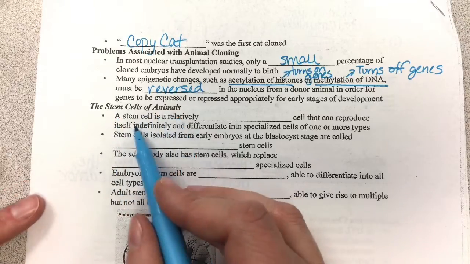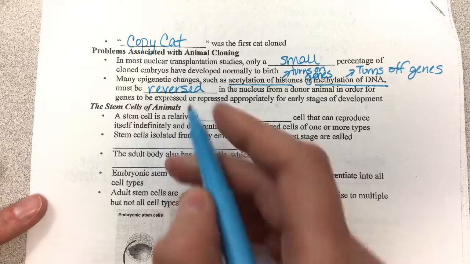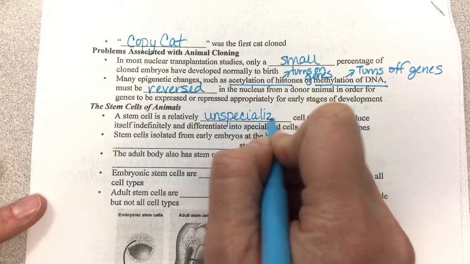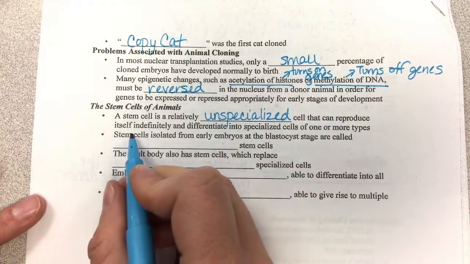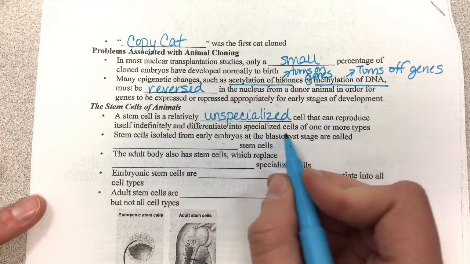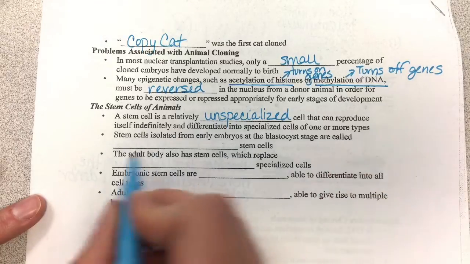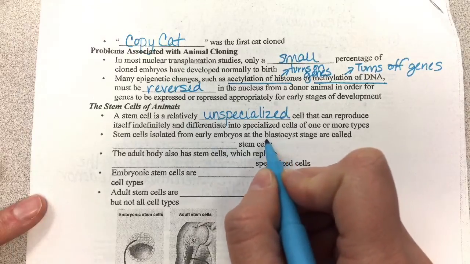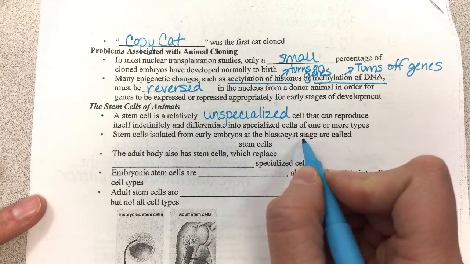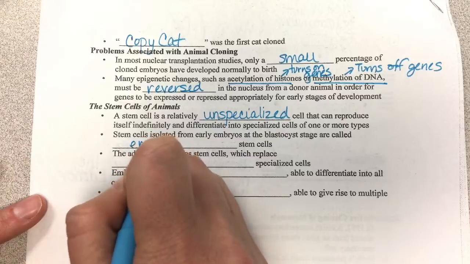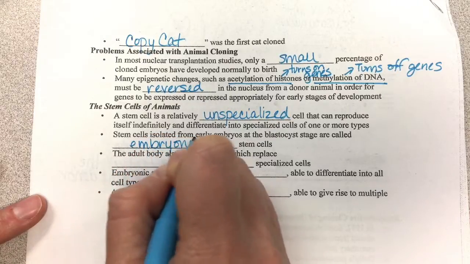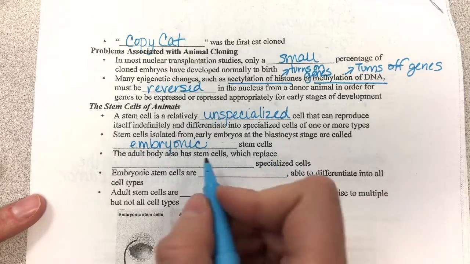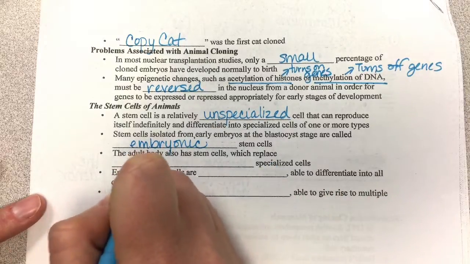So let's say the stem cells of animals. A stem cell is a relatively unspecialized cell that can reproduce itself indefinitely and differentiate into specialized cells of one or more types. Some cells isolated from early embryos at the blastocyst stage, so this is very early on in development, are called embryonic stem cells. The adult body also has stem cells, which replace non-reproductive specialized cells.